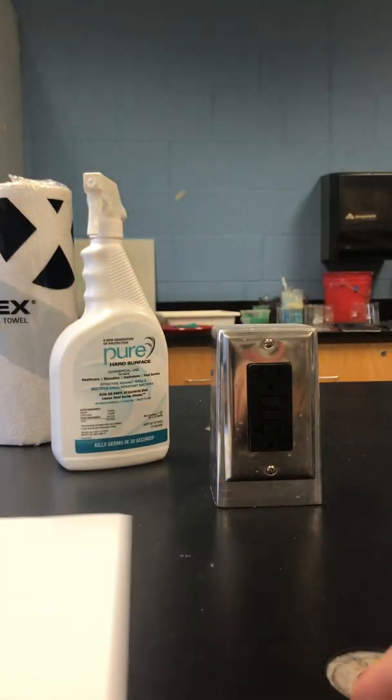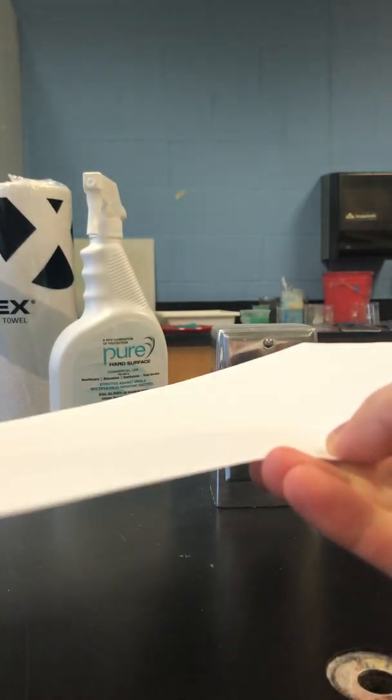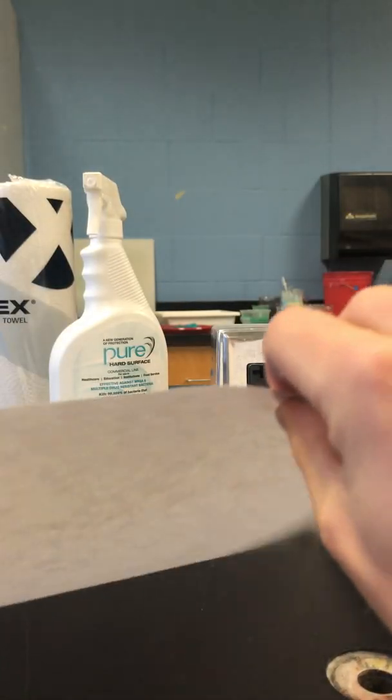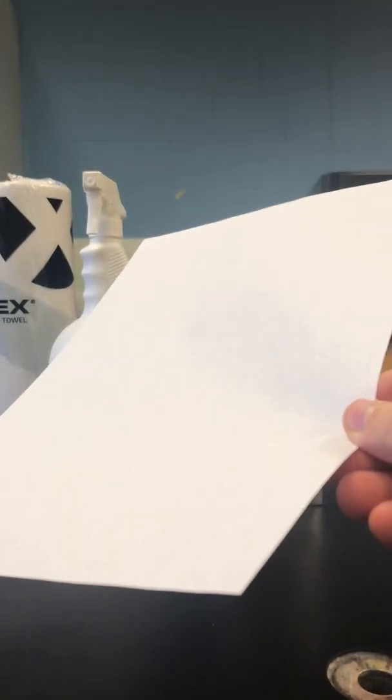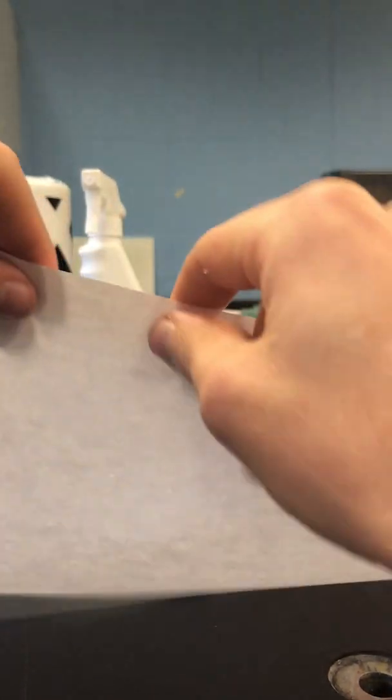Bam. Picture this piece of paper. An ordinary piece of paper. Are there ways that we can physically change this piece of paper without altering its chemical identity? Absolutely. All that means is we're just changing what it looks like without chemically reacting with somebody.